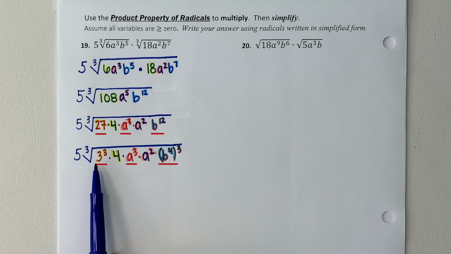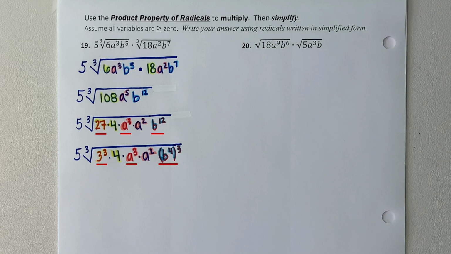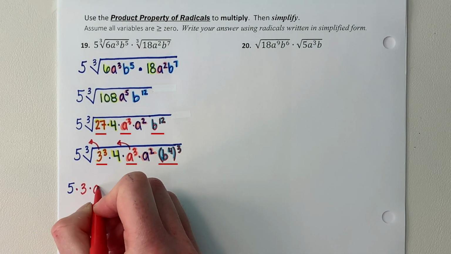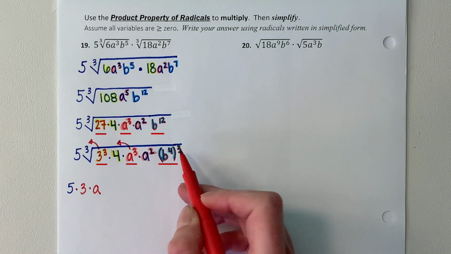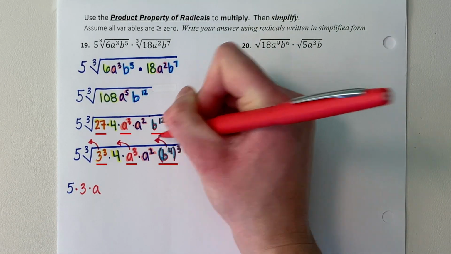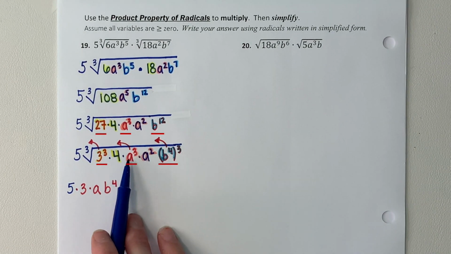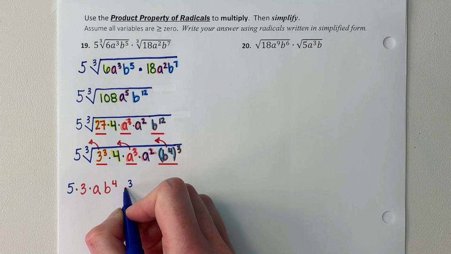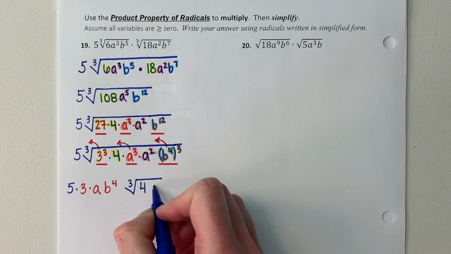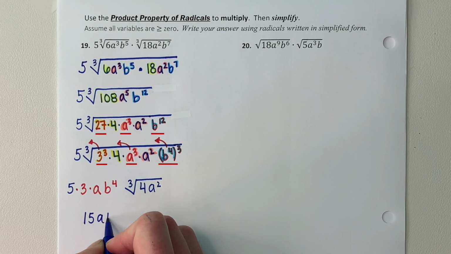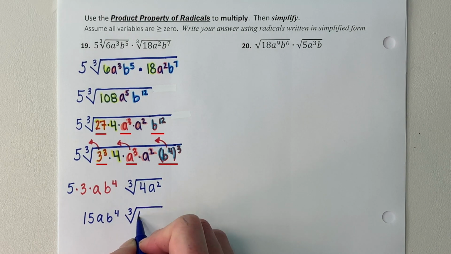Now that we've written all of the perfect cubes as some quantity cubed, we need to pull those cubes out of the radical. First, let's pull out the 3, and that will leave us with this coefficient 5 times the 3 that we're pulling out. We'll pull out the a, and this also has a 3 for an exponent, so we need to pull that out of the radical. And that will leave us with b to the 4th outside of the radical. Let's see, we pulled out these pieces in red out of the radical, and that leaves us with, underneath the cubed root, 4a squared. And then we can simplify. 5 times 3 will give us 15a b to the 4th, cubed root of 4a squared.